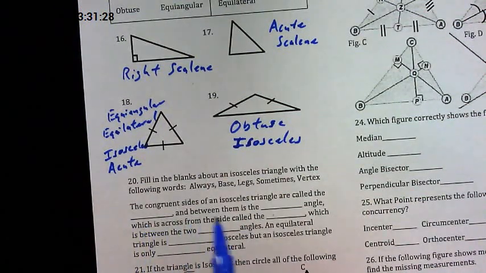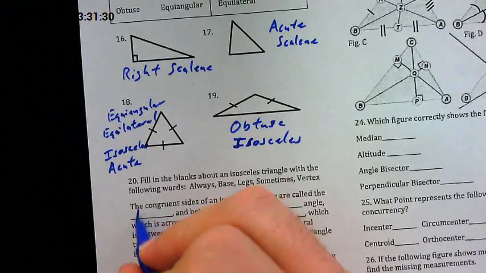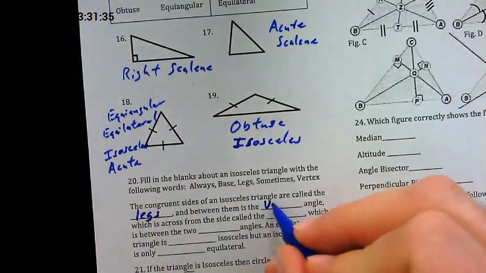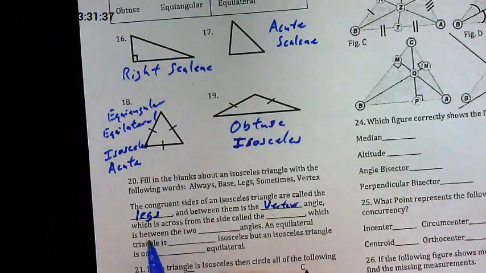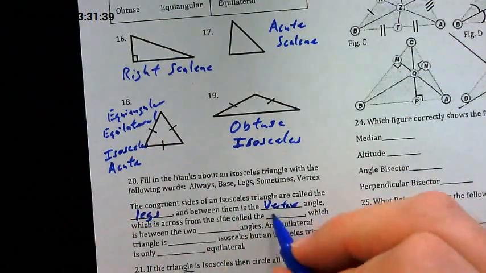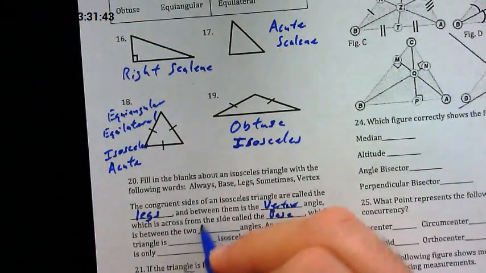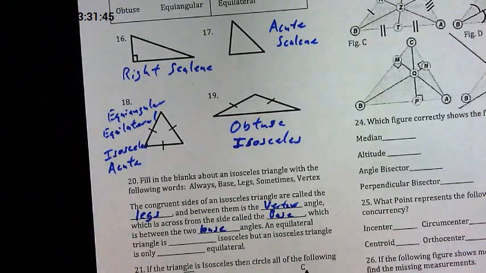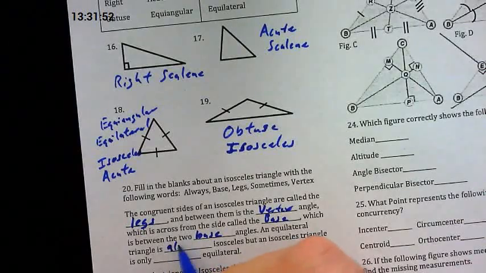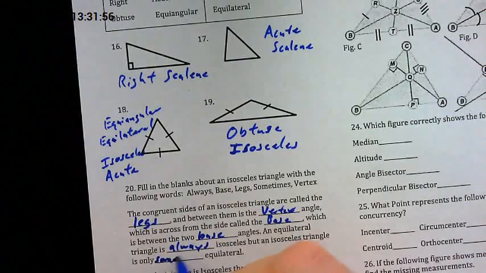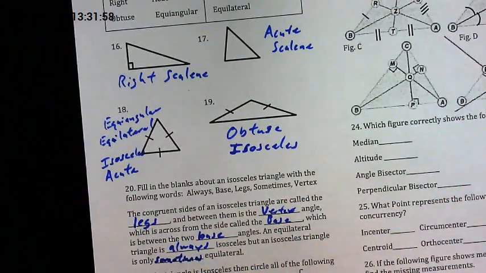The congruent sides of an isosceles triangle are called the legs, and between them is the vertex angle, which is across from the side called the base, which is between the 2 base angles. An equilateral triangle is always isosceles, but an isosceles triangle is only sometimes equilateral.